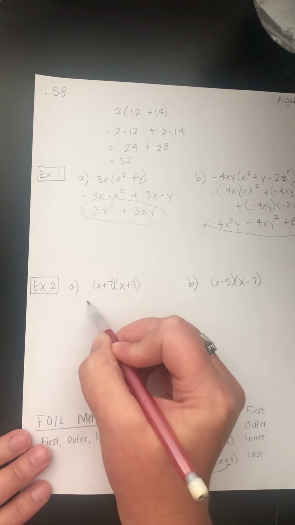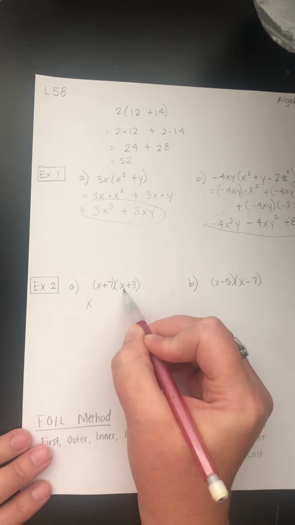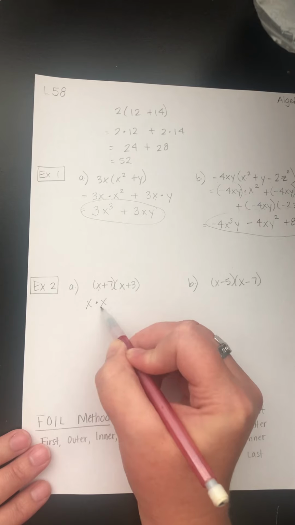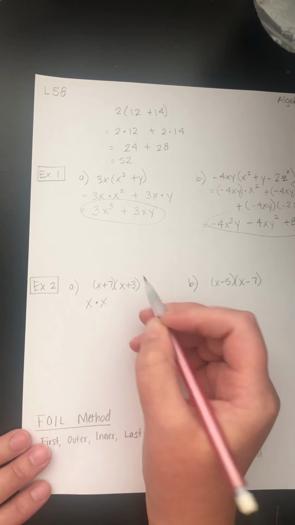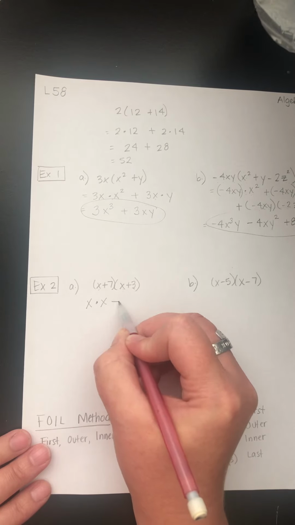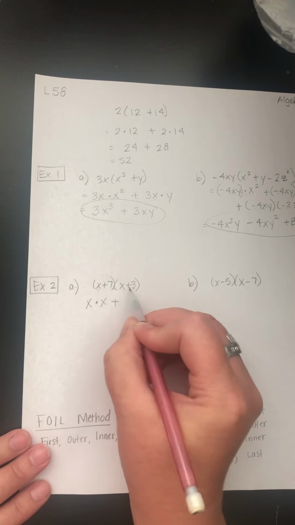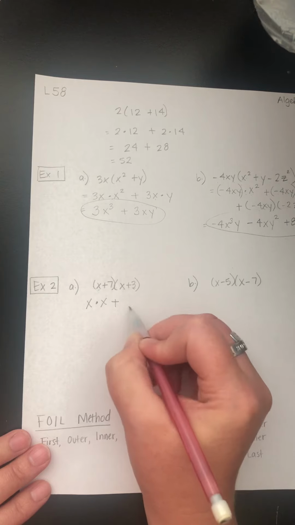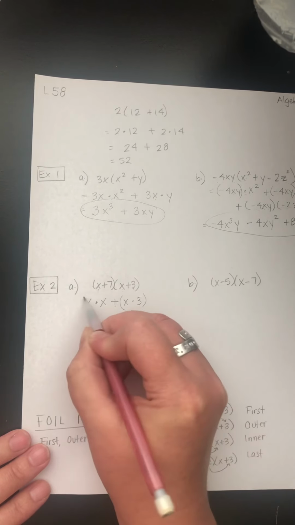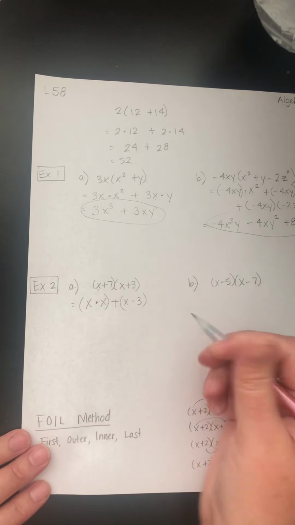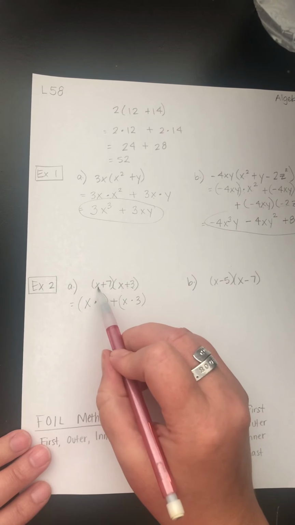Our first term is x. We're going to multiply it by our first term here, so times x. And then take this first term and multiply it by the second term in our second polynomial. So it's going to be plus, because we have a plus. This is positive and this is positive. X times 3. I'm going to put all of these in parentheses so it's pretty easy for us to figure out. Then we're done with this first x.